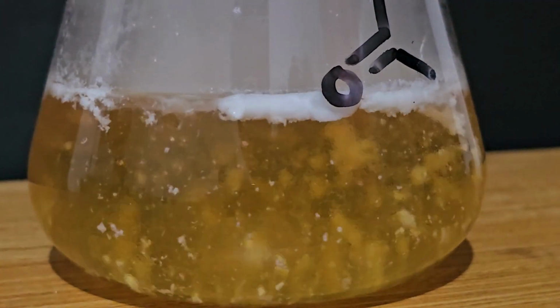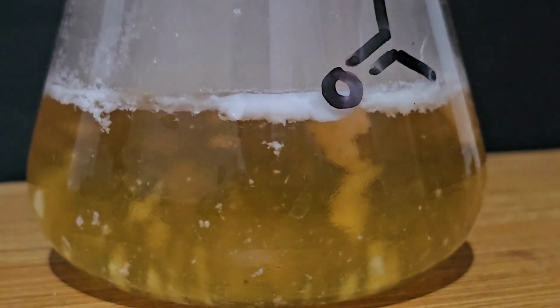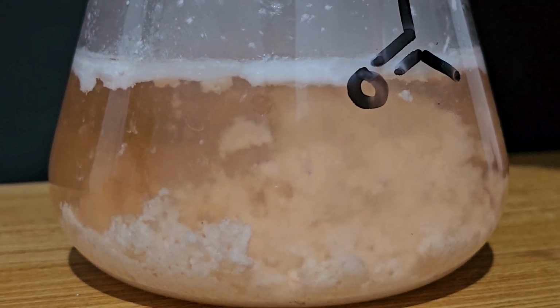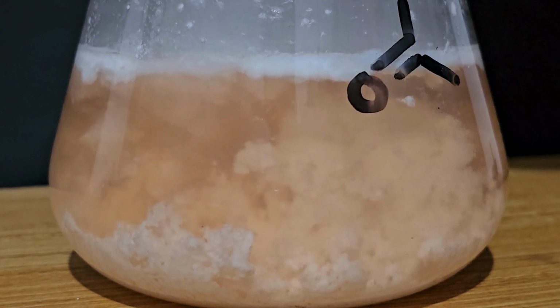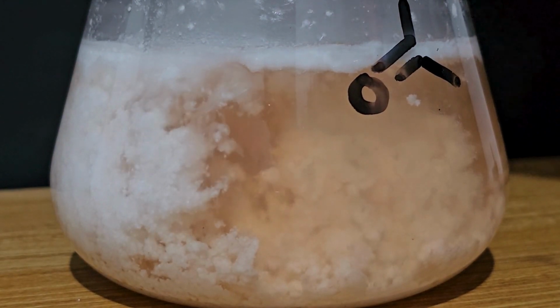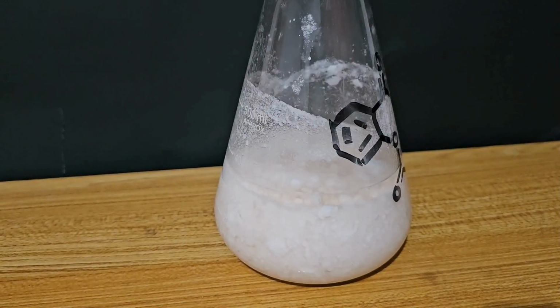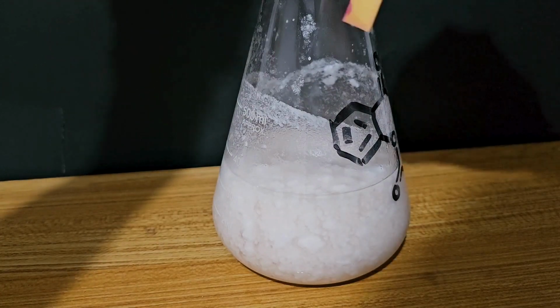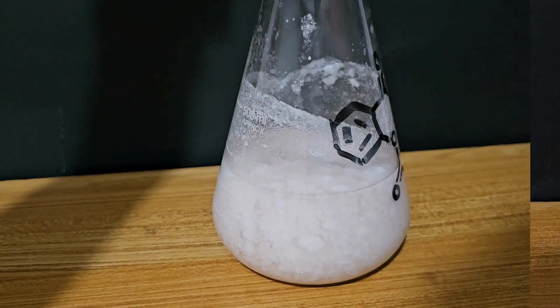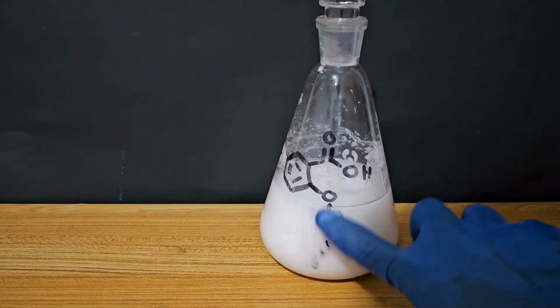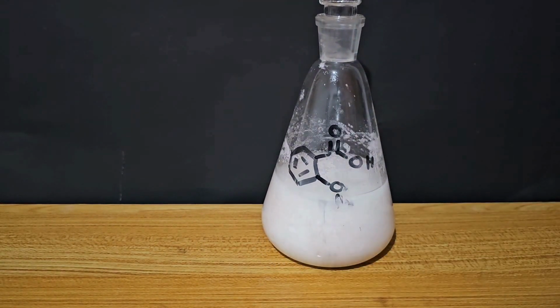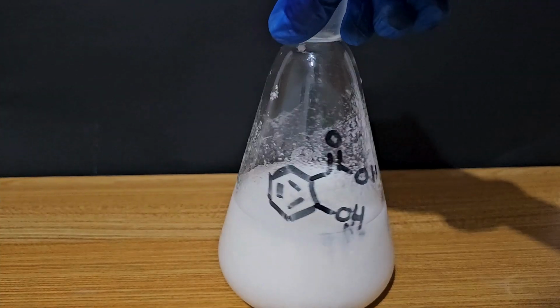That's because sodium salicylate is very soluble in water, while salicylic acid isn't. Add enough hydrochloric acid till the pH is around 1. And that's it. We no longer have acetylsalicylic acid in this flask. We have salicylic acid.